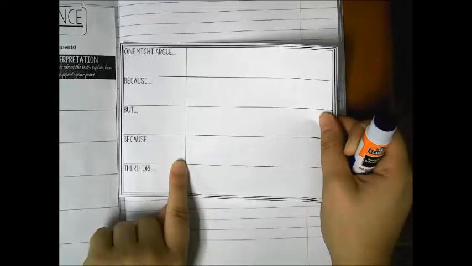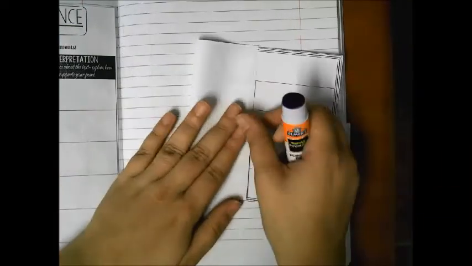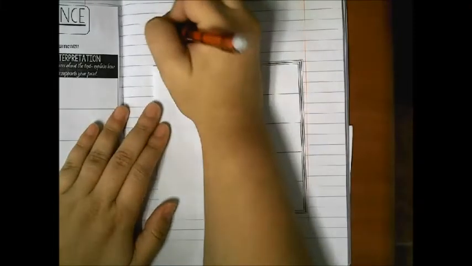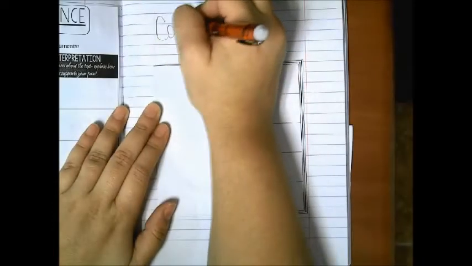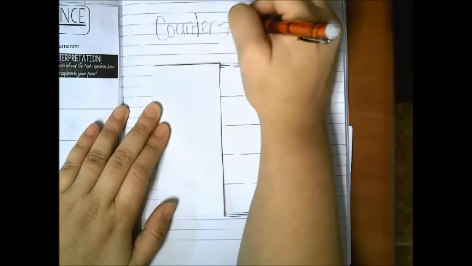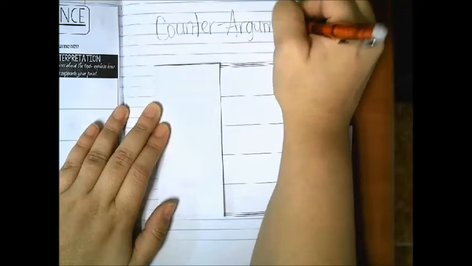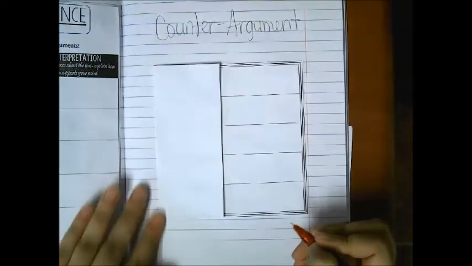And then finally, you're taking your last page and you're just cutting out that box, and you're going to fold on that line as best as you can. It doesn't have to be exact. And then you're going to put glue on the back, and you're going to glue it closer to the center of the page, leaving yourself some space at the top for the title. So once you have that glued down, you're going to go ahead and take your pencil and you're going to title it Counter Arguments, or Counter Argument, excuse me.